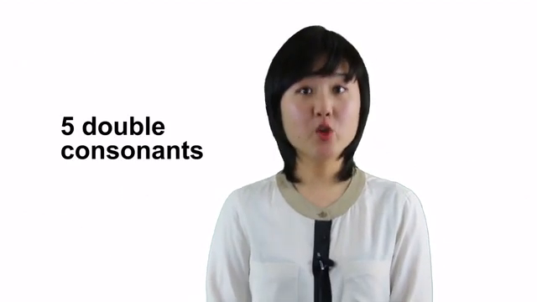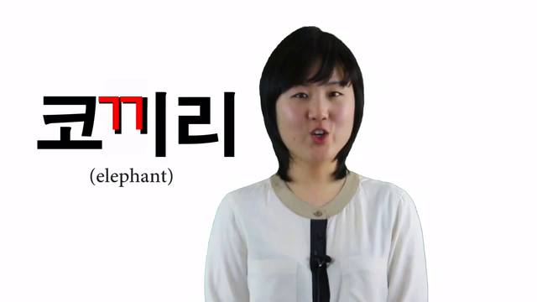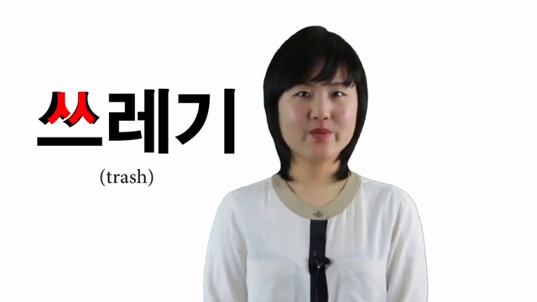There are 5 double consonants: 쌍기역, 쌍디귿, 쌍비읍, 쌍시옷, 쌍지읒. You don't have to memorize them because when you see them, just make sure to pronounce them correctly. They're linguistically called fortis, or the tense sound. You can find the 쌍기역 from 코끼리 in Korean, 쌍디귿 from 딸기, 쌍비읍 from 빨래, 쌍시옷 from 쓰레기, and 쌍지읒 from 짜장면.